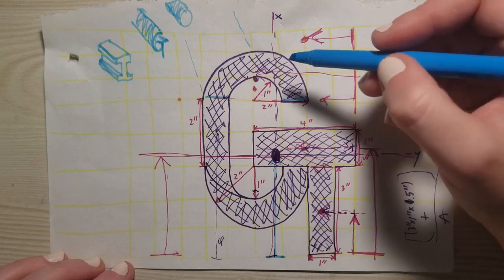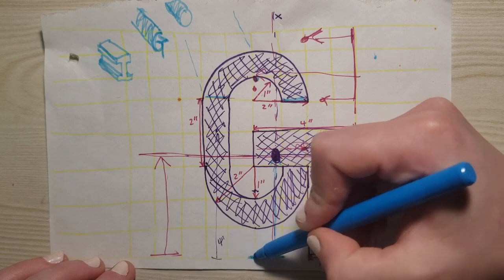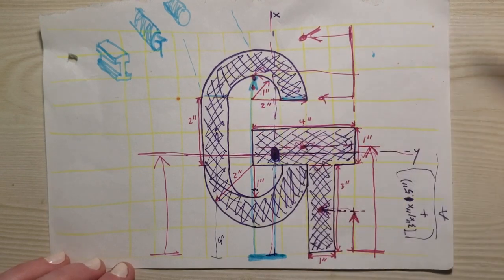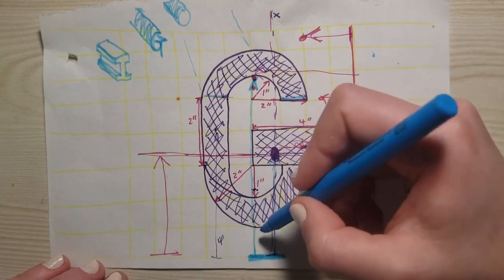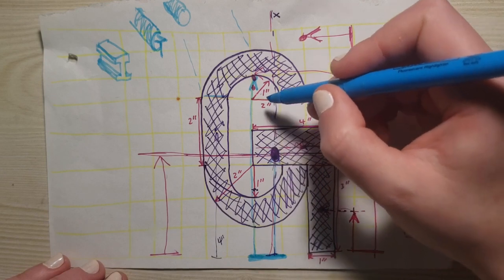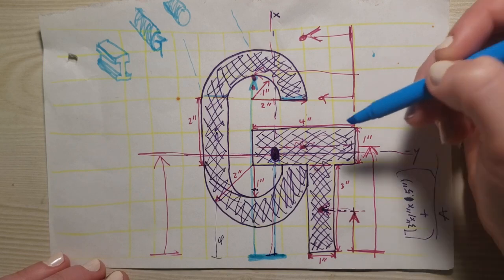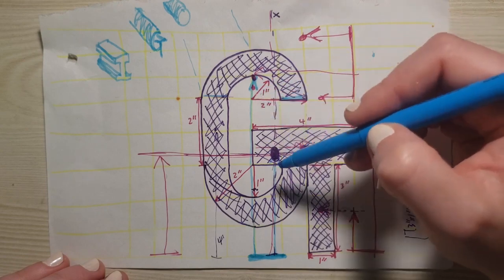And then you multiply, where we're going to use this as our reference point, the area times wherever that center location is, the centroid. So then you multiply this distance, which is 1, 2, 3, 4, 5 and something, times that area, and you get that component, that contribution.